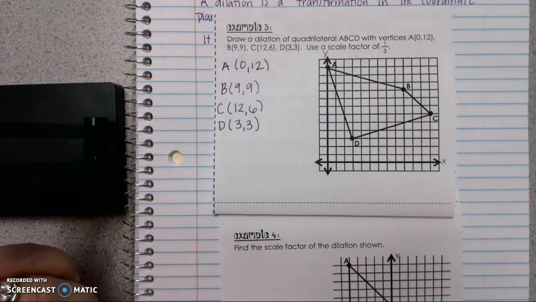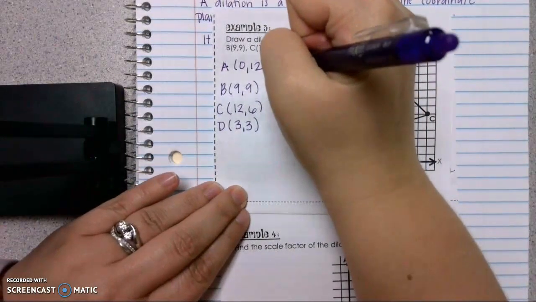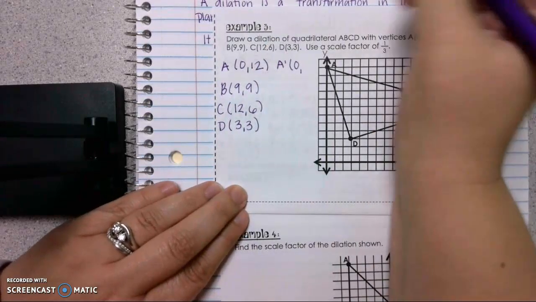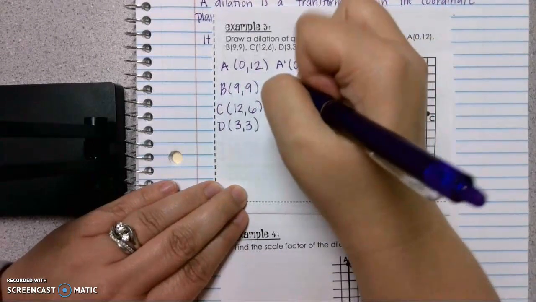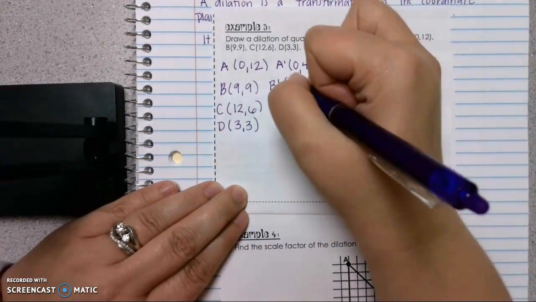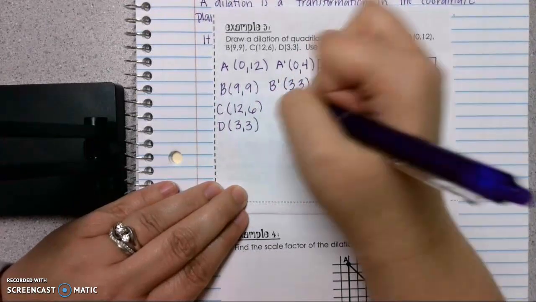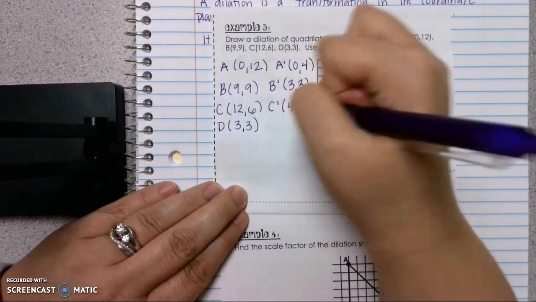We're using a scale factor of 1/3, so I'm doing the same thing. Got to multiply by 1/3. 0 times 1/3 is 0. 12 times 1/3 is 4. So it's going to get smaller. B prime, 9 times 1/3 is 3. Same thing, 9 times 1/3 is 3. C prime, 12 times 1/3 is 4.